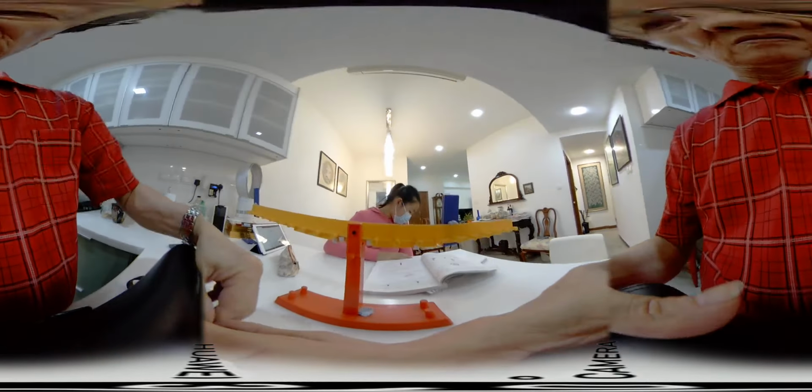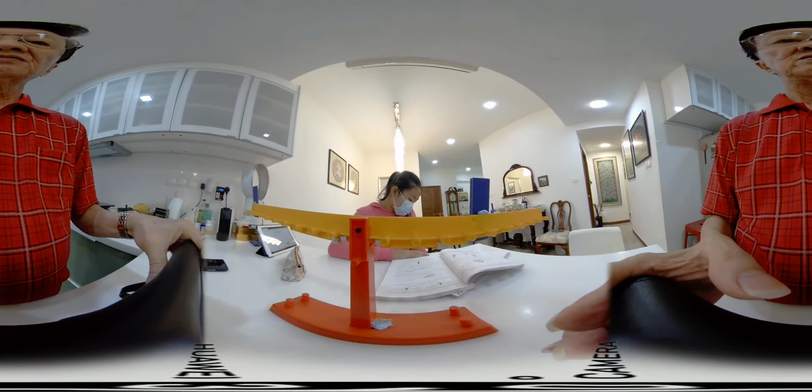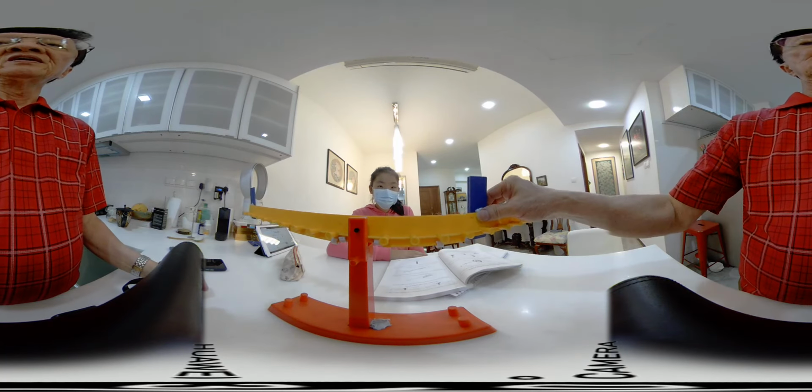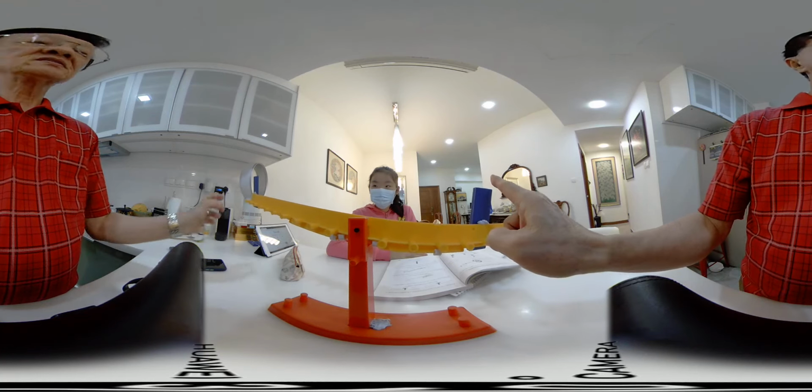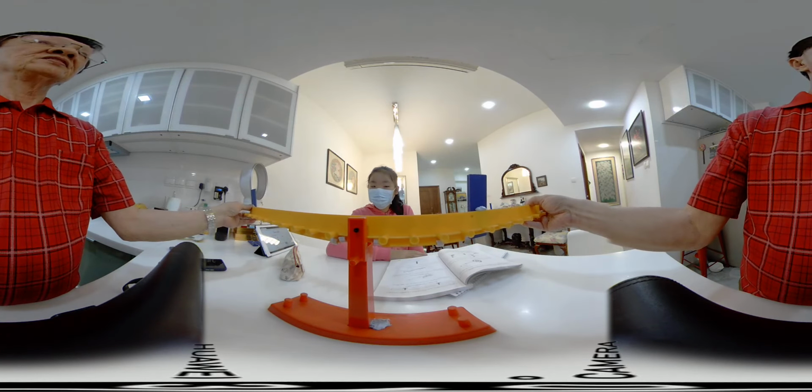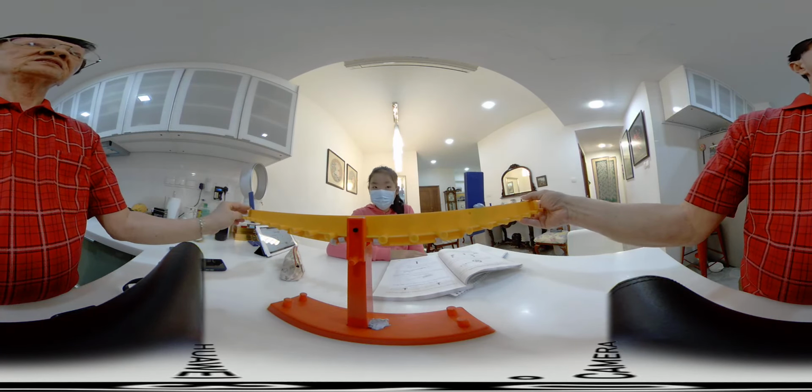Okay. So you can see from your side, the 100 Newton fat boy is twice the mass of the thin girl. This is a thin girl.